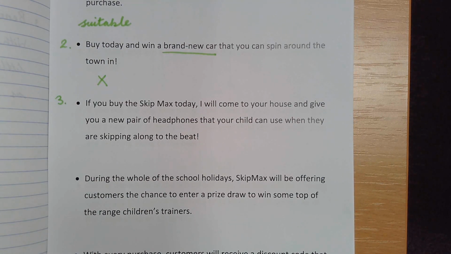If you buy the Skip Max today, I will come to your house and give you a pair of headphones that your child can use when they are skipping along to the beat. This is a little bit of a tricky one. Let's think first. Is the offer realistic? A pair of headphones? And would it persuade the reader to buy the product?